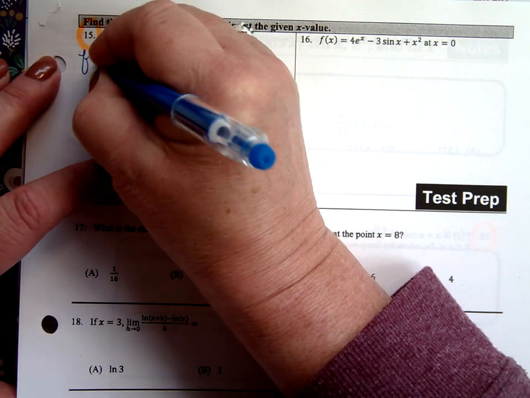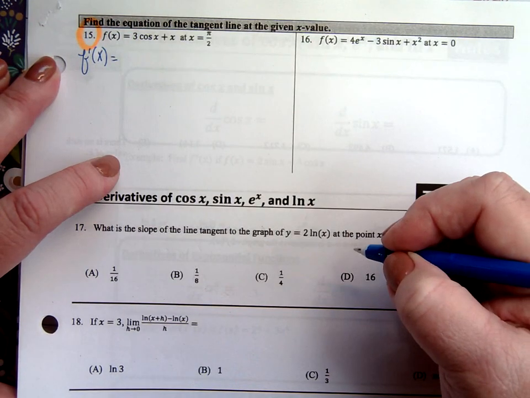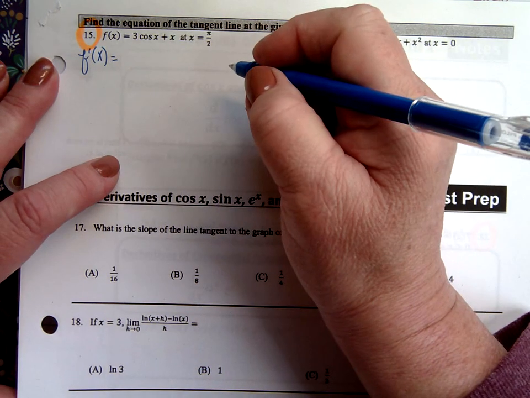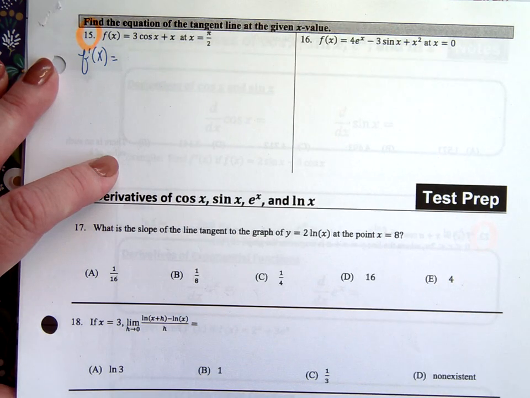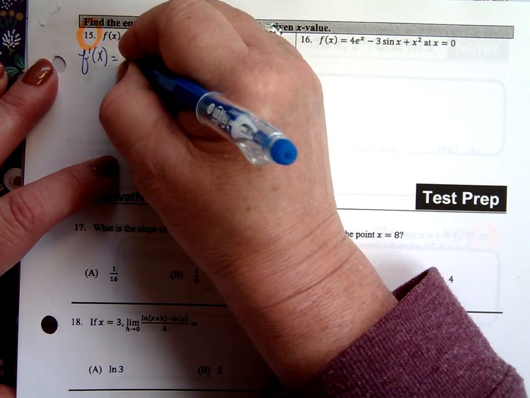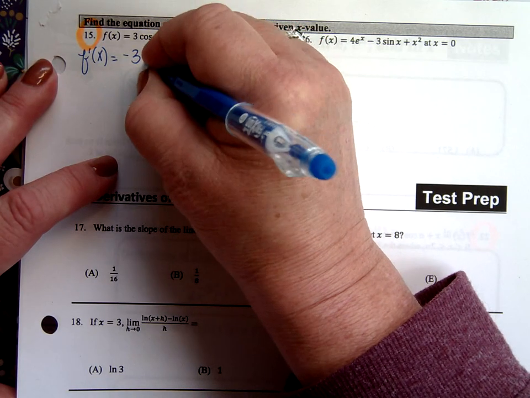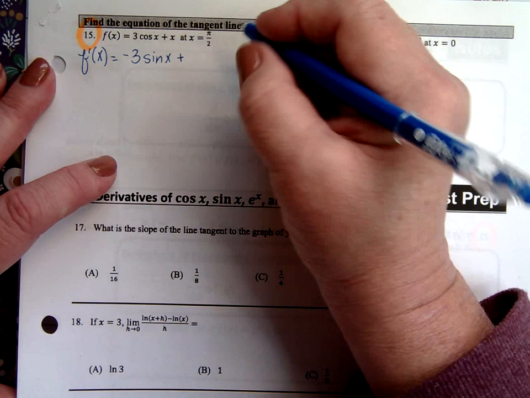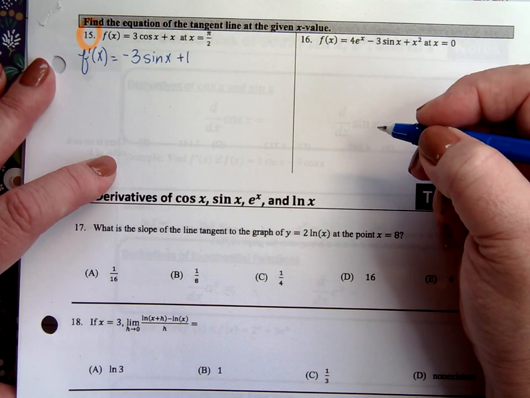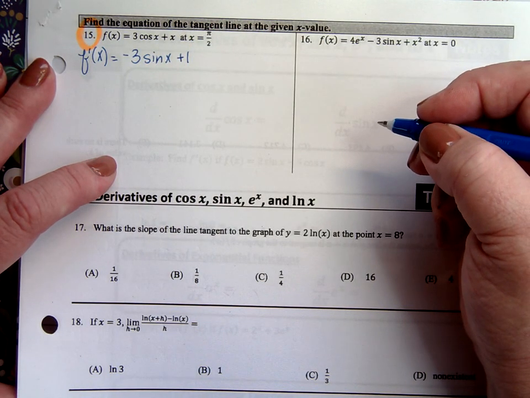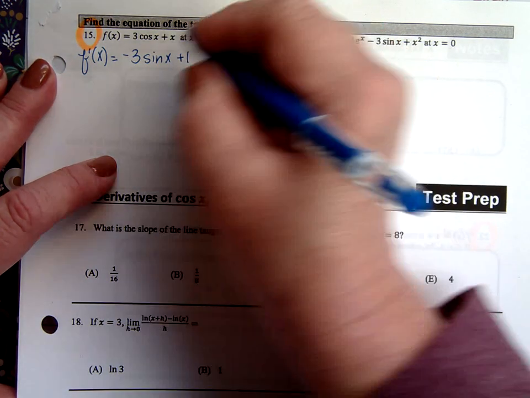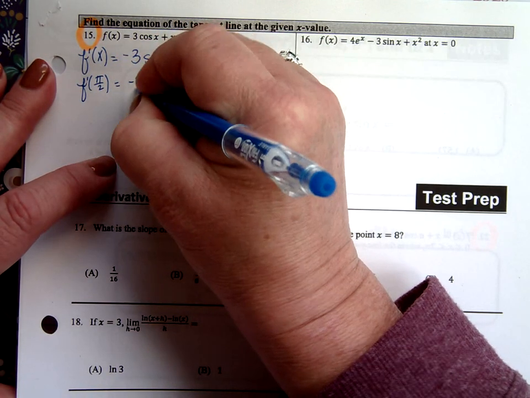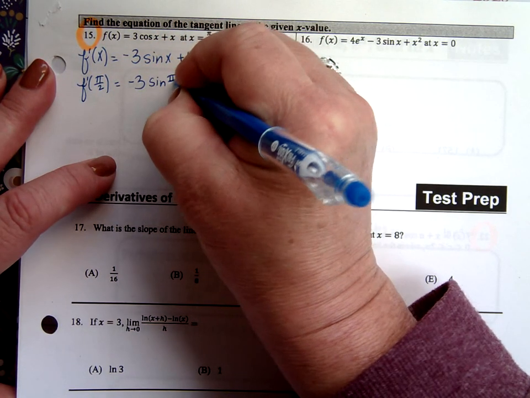F prime of x, find the derivative. 3 cosine of x, remember the derivative of cosine of x is going to be a negative sine. So it's going to be a negative 3 sine of x. And the derivative of x is 1. You're taking whatever the coefficient is whenever you have just an x value. But I want to know what it is at pi over 2. So f prime of pi over 2 would be this, negative 3 sine of pi over 2 plus 1.